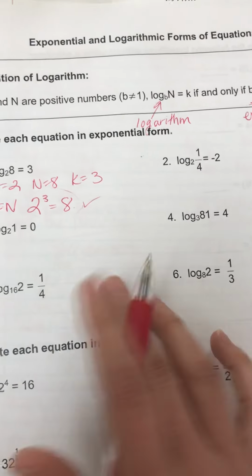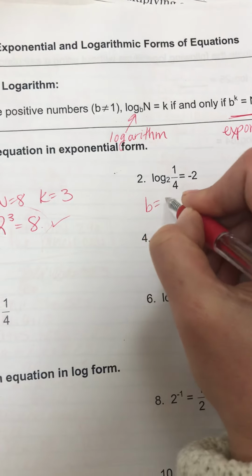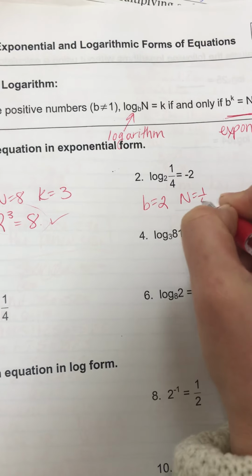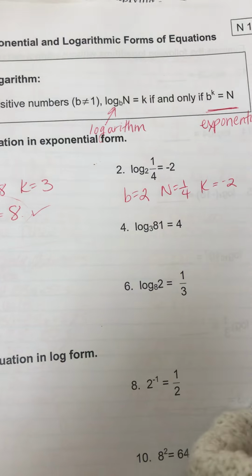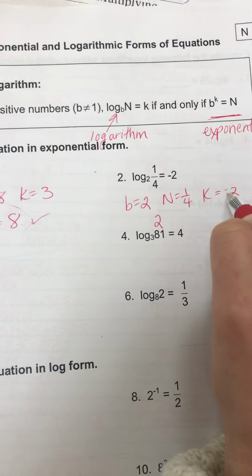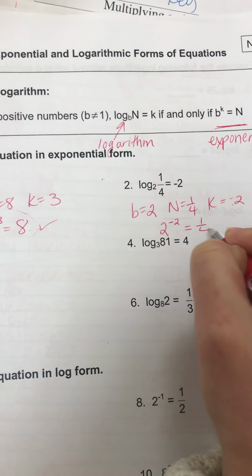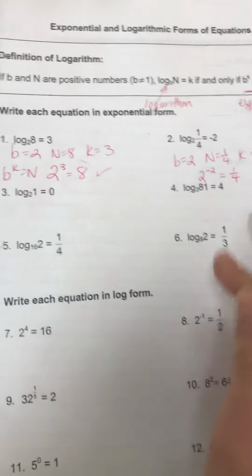Now let's look at number 2. Your b is 2, your n is 1/4, and your k is -2. So now it's going to be b, which is 2, to the k, the -2 power, equals 1/4. It'll get faster.